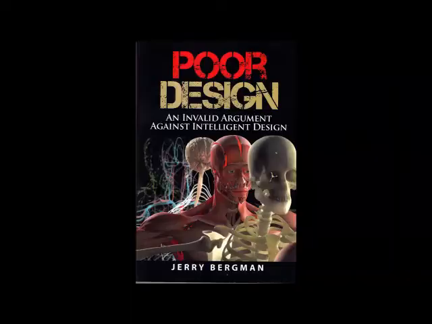We're going to set out to show that this claim by evolutionists that the eye is poorly designed is totally irresponsible and unfounded. I have a book here that I'm taking a lot of my information from, a new book by Jerry Bergman. I think this is maybe a pre-release copy, so look for it on Amazon.